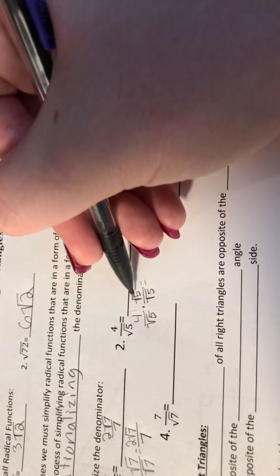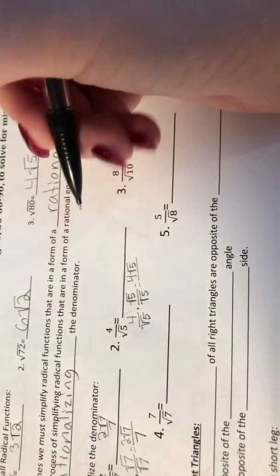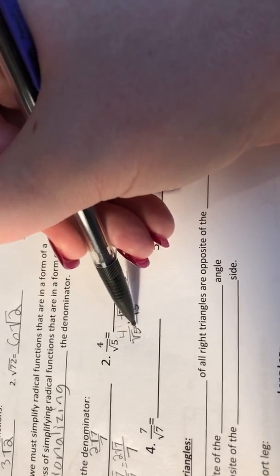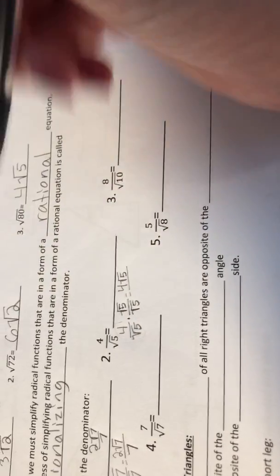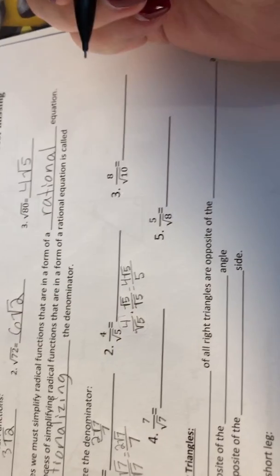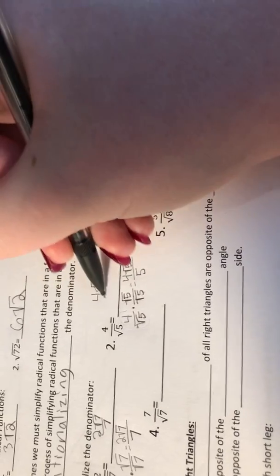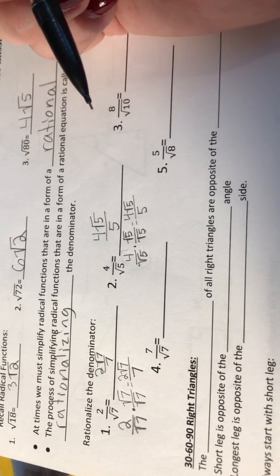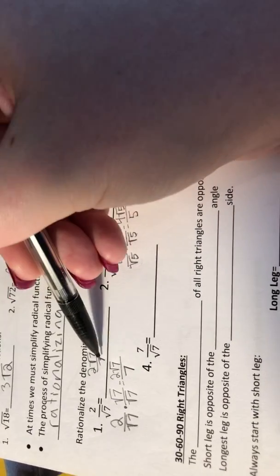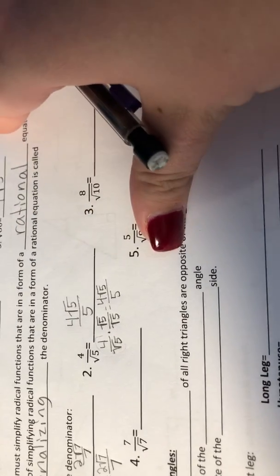So in the numerator, we have 4 times the square root of 5. And then in the denominator, we have the square root of 5 times the square root of 5, or the square root of 5 squared. And we're left with 5. So we have 4 times the square root of 5 over 5. Now in number 1 and number 2, we cannot simplify these because we're looking at 2 and 7. Nothing goes into 2 and 7 evenly. In between 4 and 5, we can't simplify that as well.